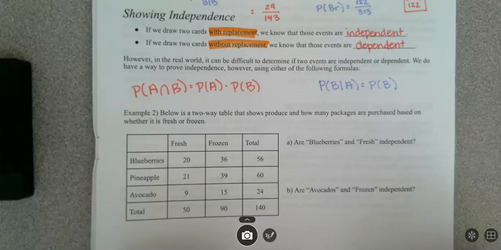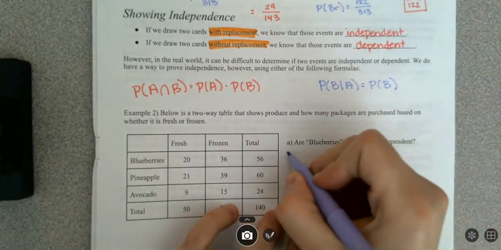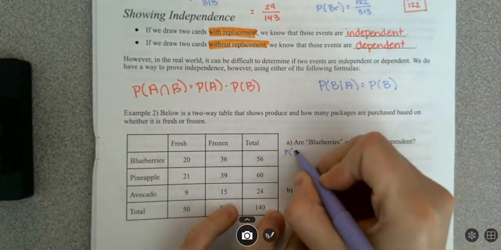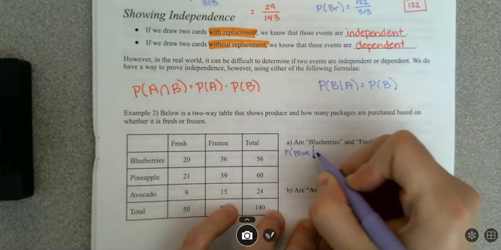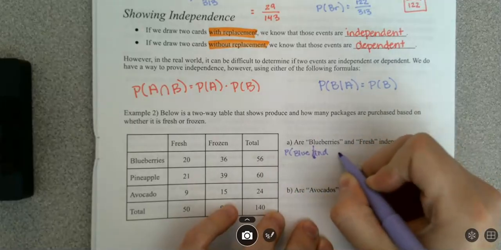Alright, so what we're going to do is we're going to have blueberries and fresh independence. So we are going to do probability of blue given fresh.